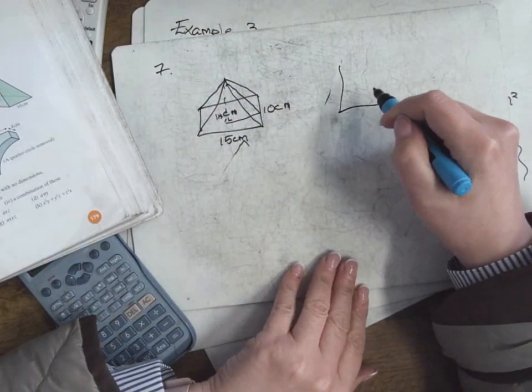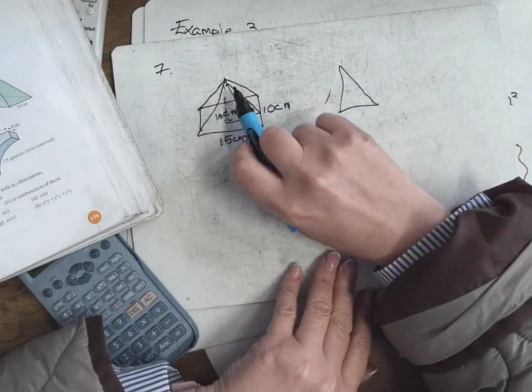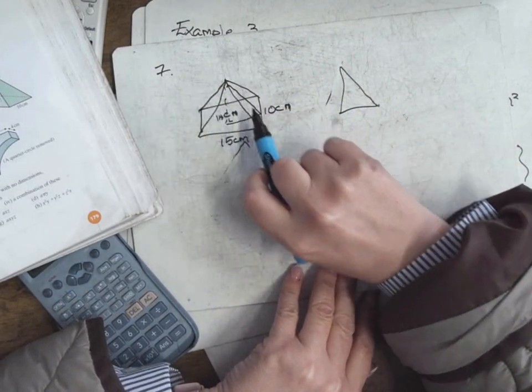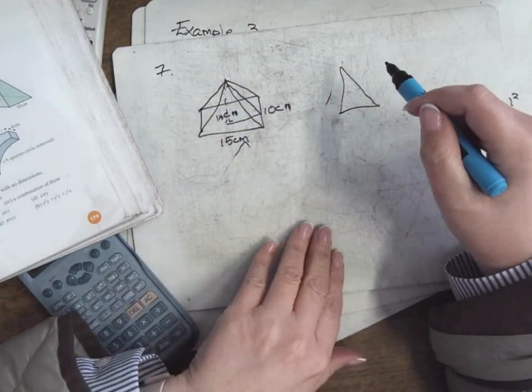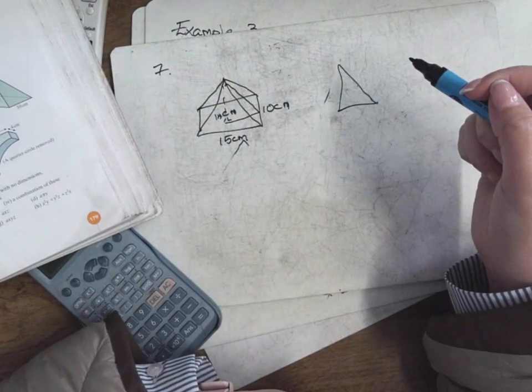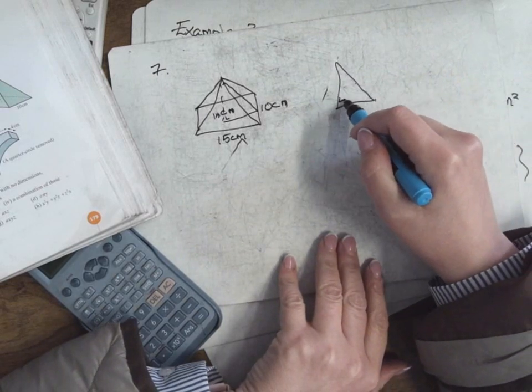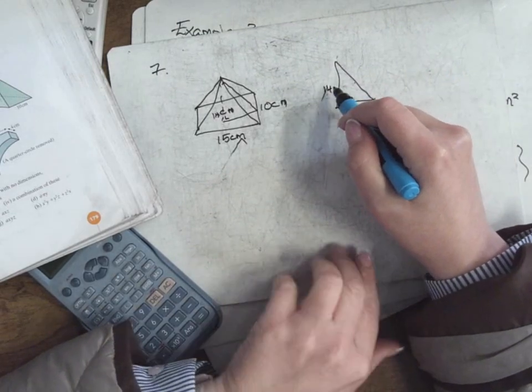When you flatten it out, it would be the perpendicular height. Would you agree? Yeah?